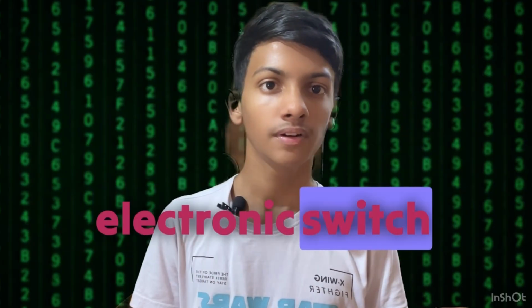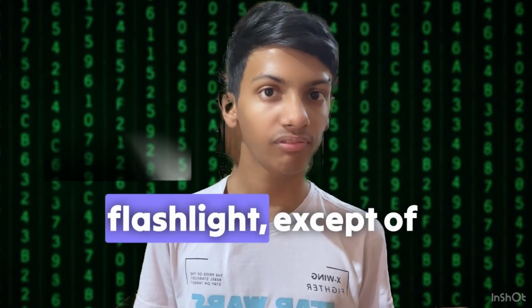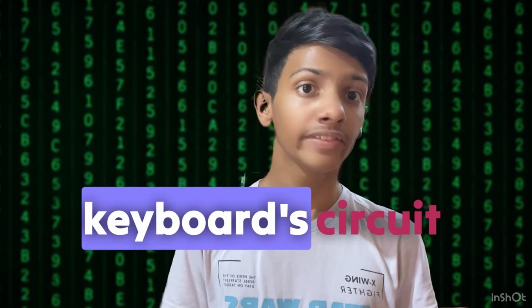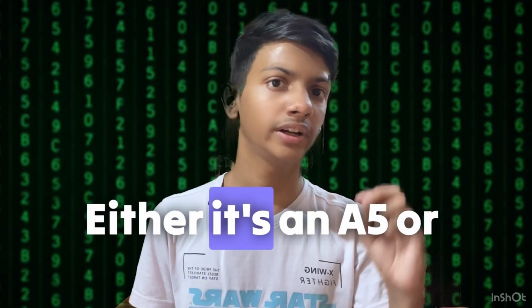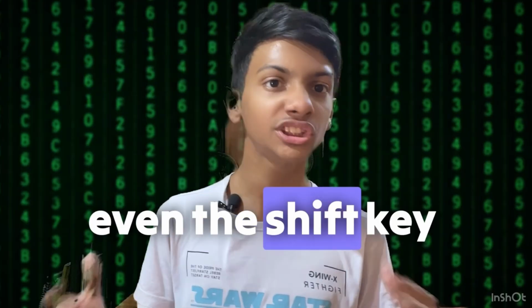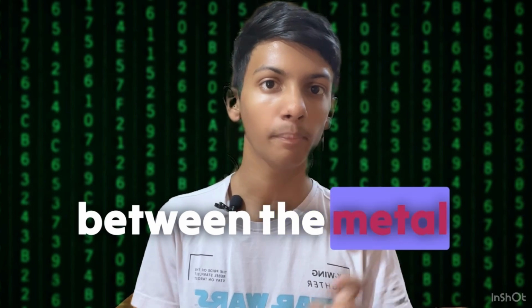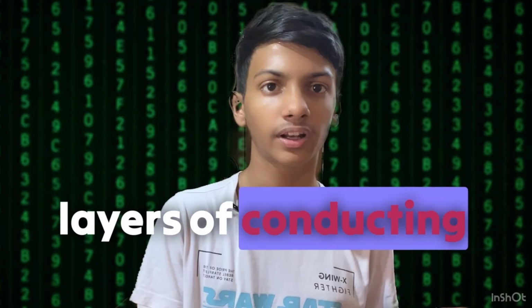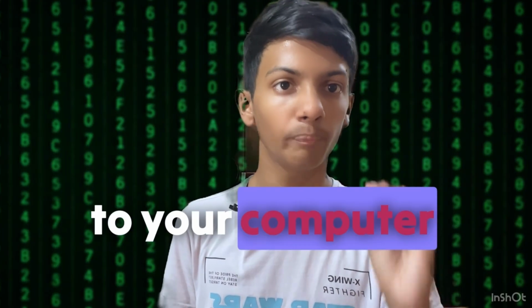Beneath every key is a tiny mechanical or electronic switch. When you press it, that switch completes an electric circuit. It's like turning on a flashlight, except instead of lighting up, it sends electrical signals into your keyboard's circuitry. That signal is unique to the key you press, whether it's an A, a 5, or even the shift key. If you are using a mechanical keyboard, it might involve physical contact between metal components. If it's a membrane keyboard, it could be two thin layers of conducting metal touching each other. Either way, the result is the same. A signal gets sent to your computer.